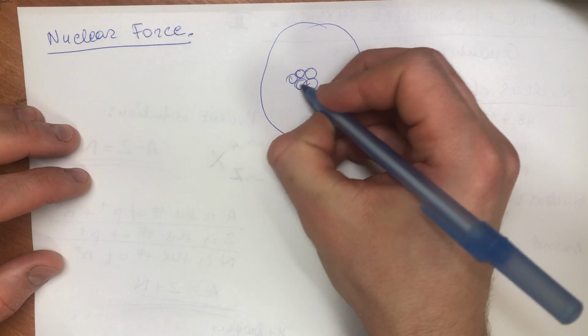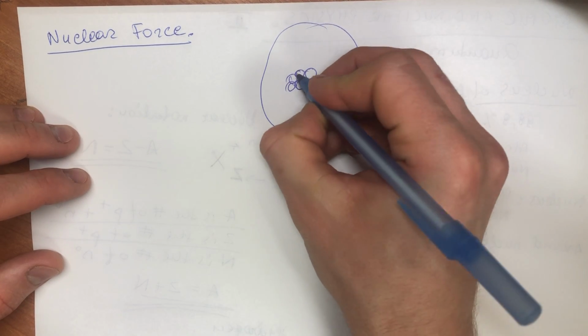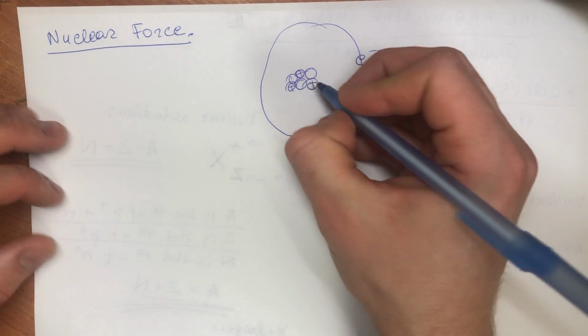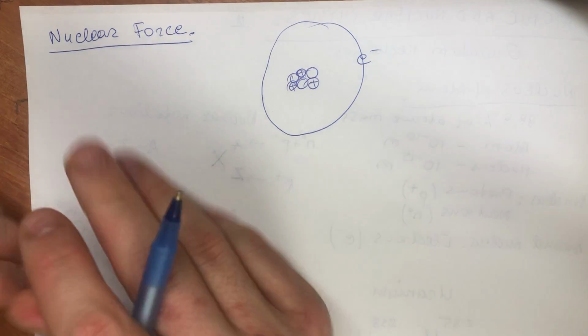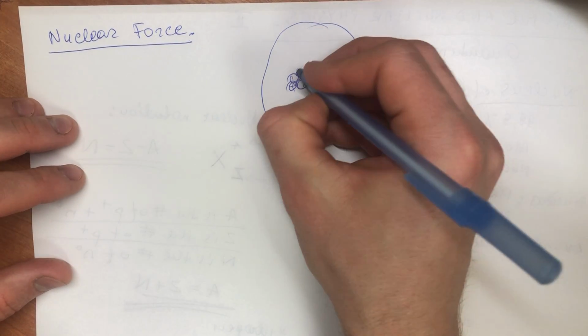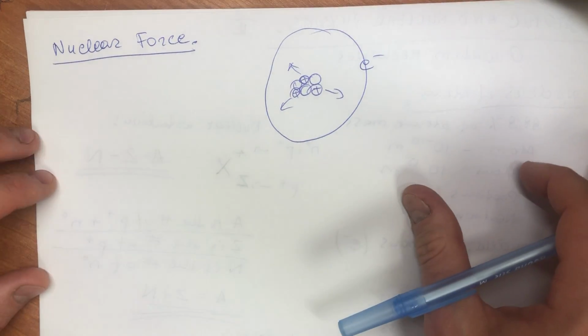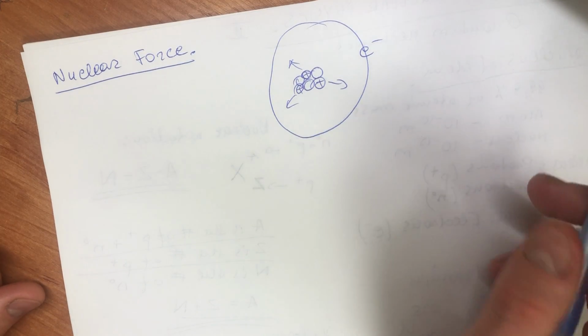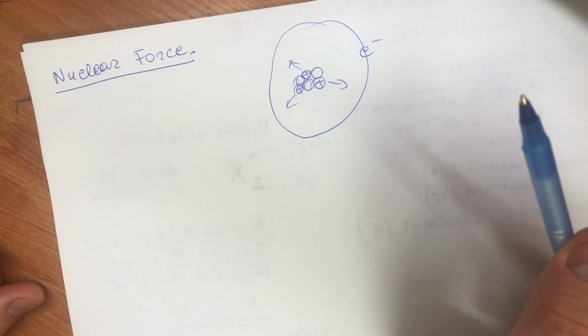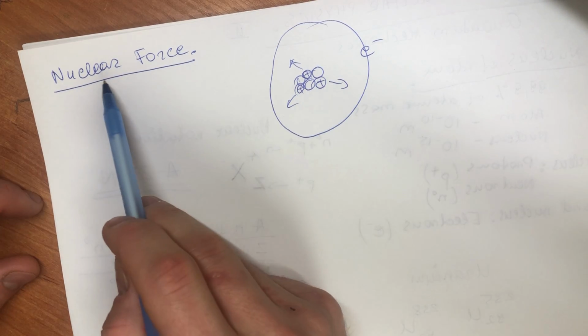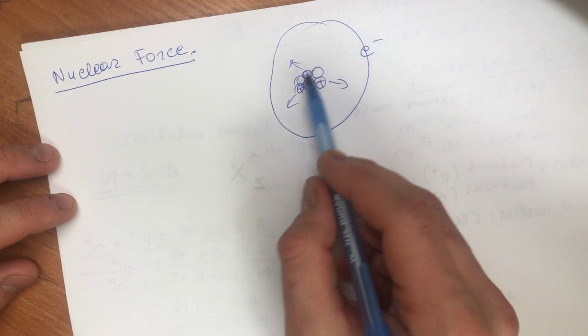Because we have protons here, and there is a repulsive force, they are pushing each other to the sides, so that means that some kind of force has to be between them.